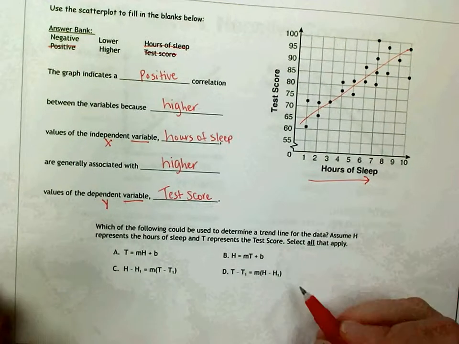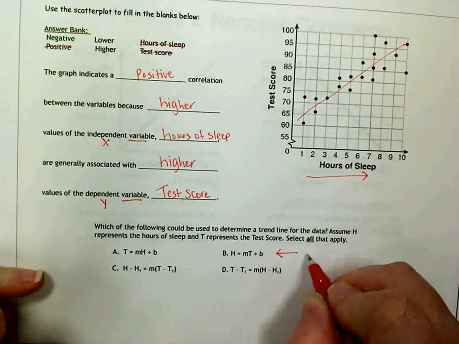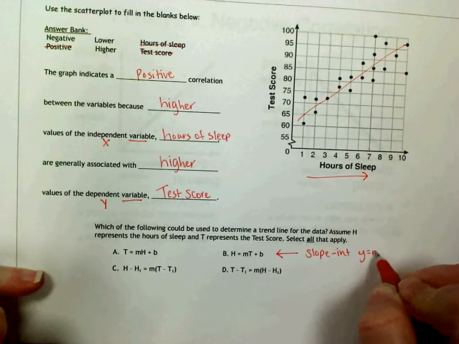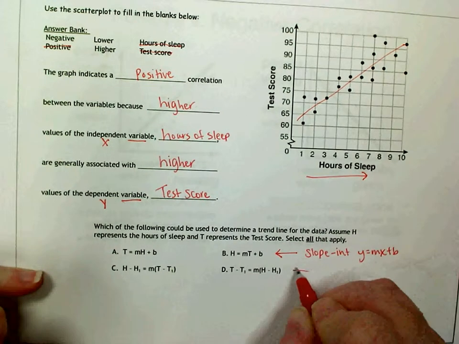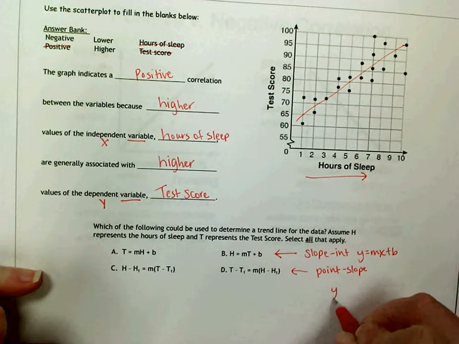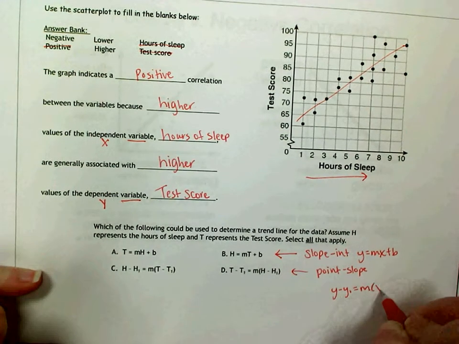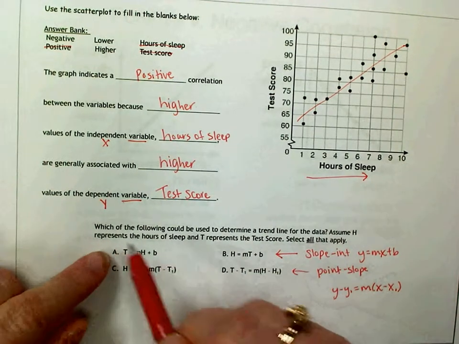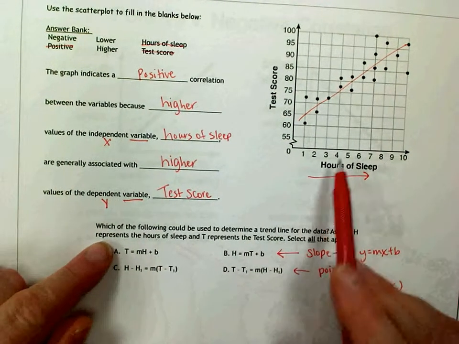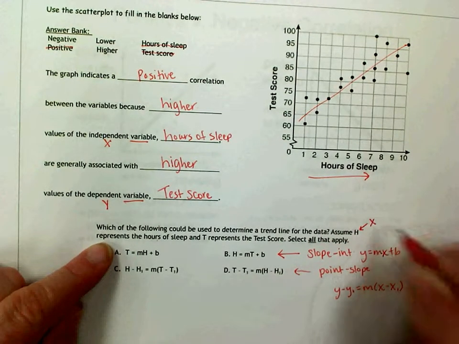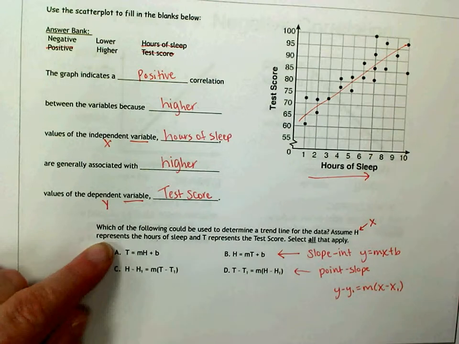Now we need to pick out our two equations. Remember, these two are in slope-intercept. Y equals mx plus b. The last two are in point slope, which is y minus y1 equals m times x minus x1. Read the problem. It says to assume h represents hours of sleep. Hours of sleep is on the x-axis, so my x should be replaced with h. Hours of sleep is the x.